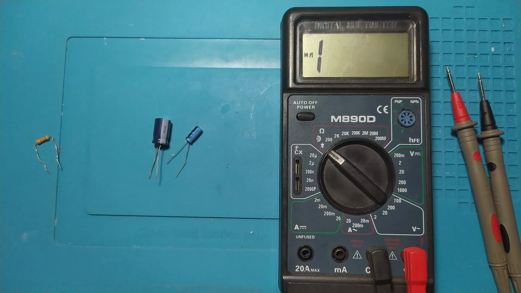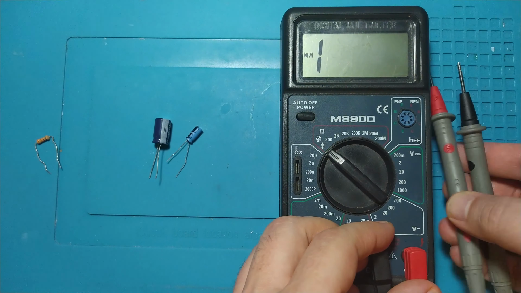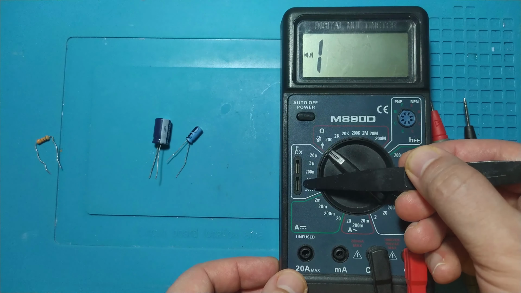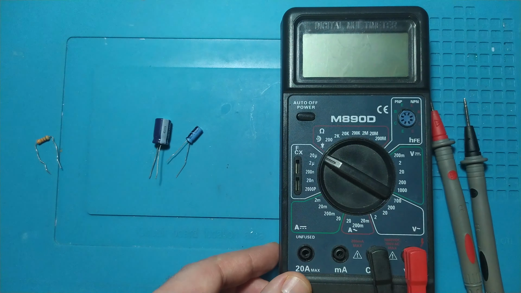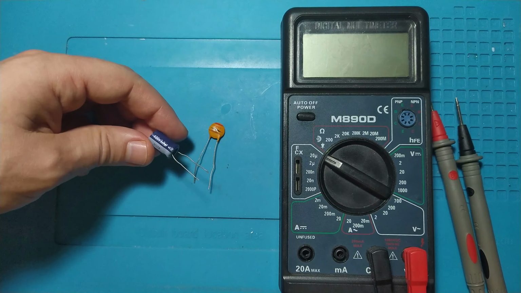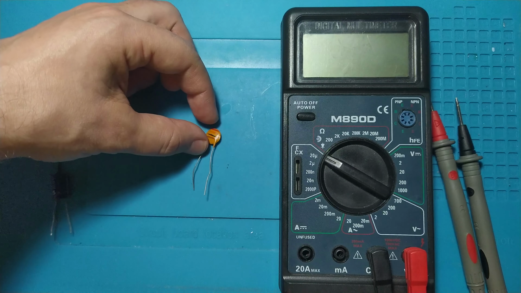How do we measure the capacitance of capacitors? In the present case, we will not use the probes to measure the capacitors. There is a special slot on the multimeter. We turn the selector to the area where it is marked with the letter F from farad, being the unit of measurement of capacitors. I randomly chose two capacitors. One electrolytic and the other ceramic.